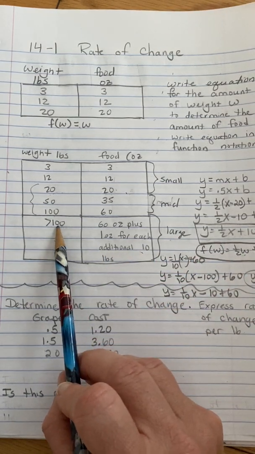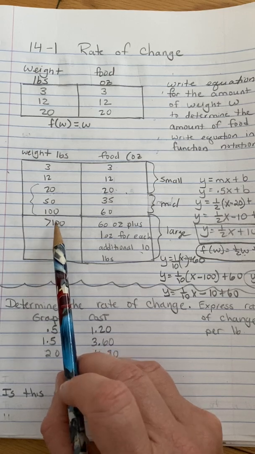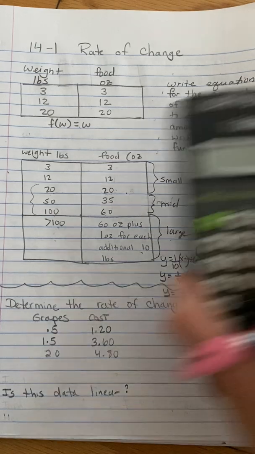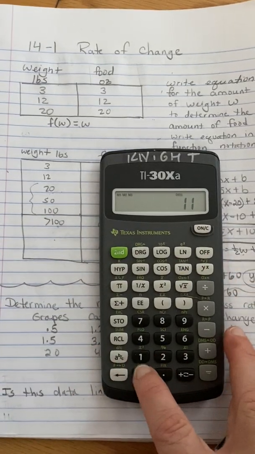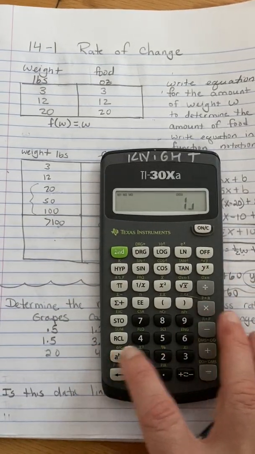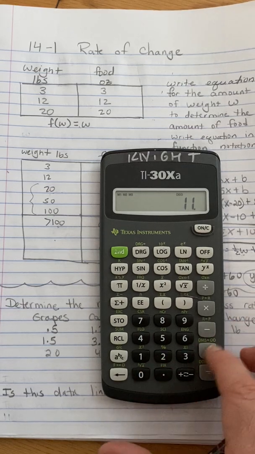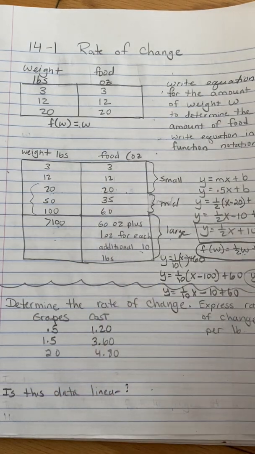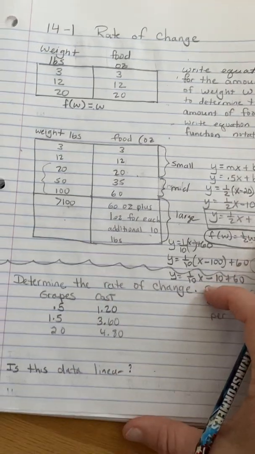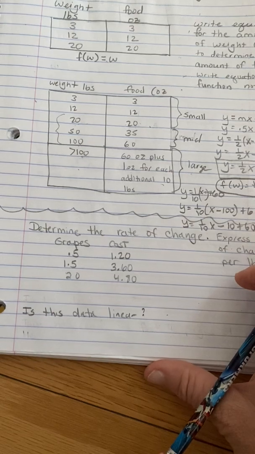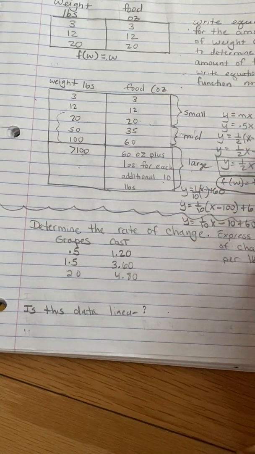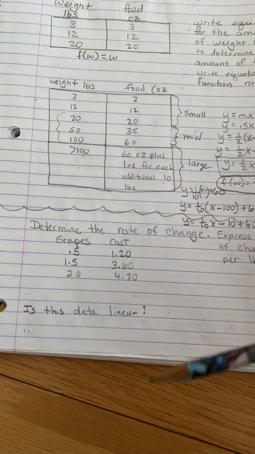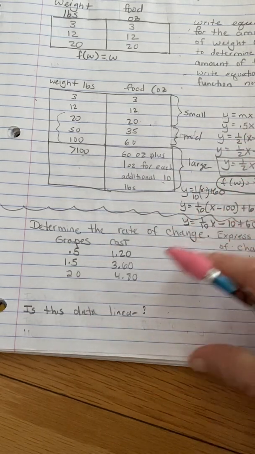Okay, so we know that if the dog is 110 pounds, right, it's going to be 61 ounces of food. So if I put 110 times 1/10 plus 50, I get 61. So I am in good shape, okay? All right. So see, it's kind of the same. We're just looking for the slope, what the y-intercept is, and the only thing that's different here is we're having to go back and subtract, because it's not a complete linear function.